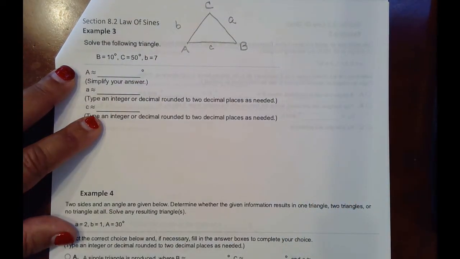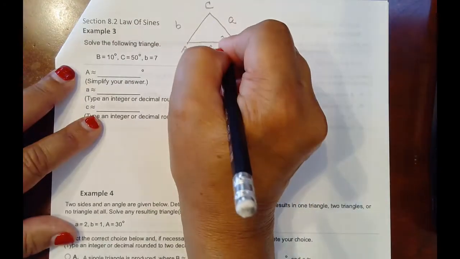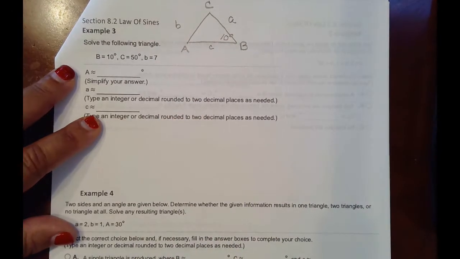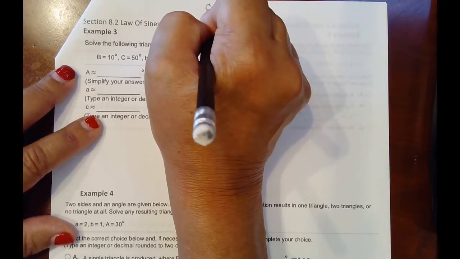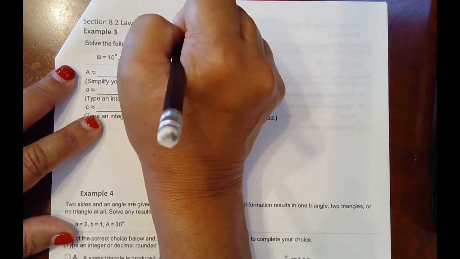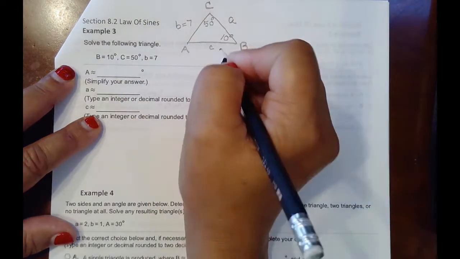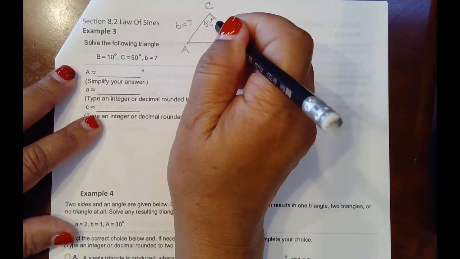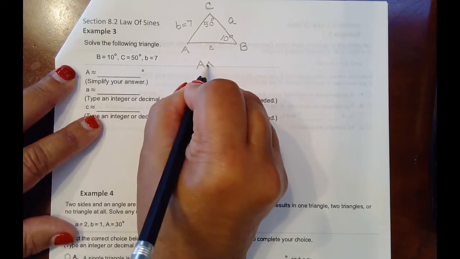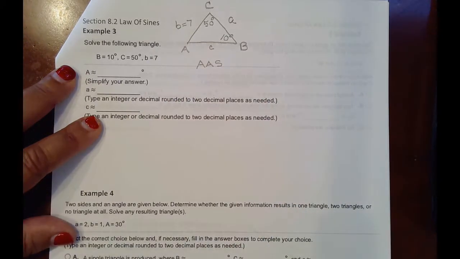Then go ahead and put all the numbers that they've given you. You have 10 degrees for angle B. You have 50 degrees for angle C. And you have side B being equal to 7. So once again, you have been given angle, angle, non-included side, which is appropriate for the use of law of sines.